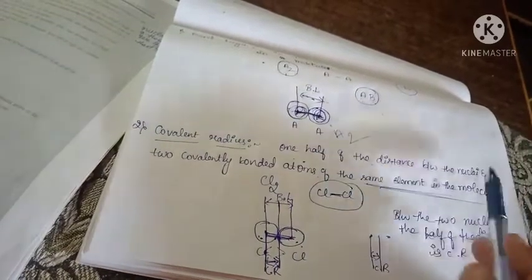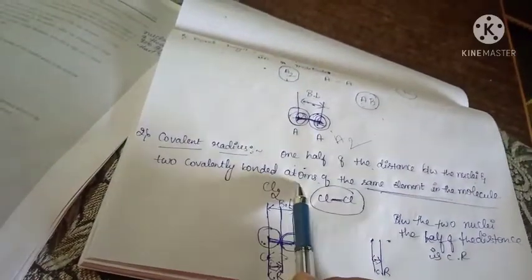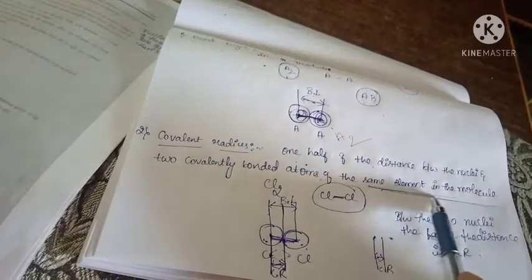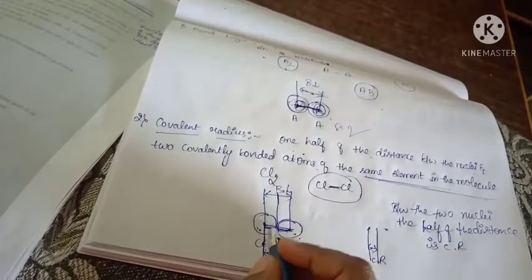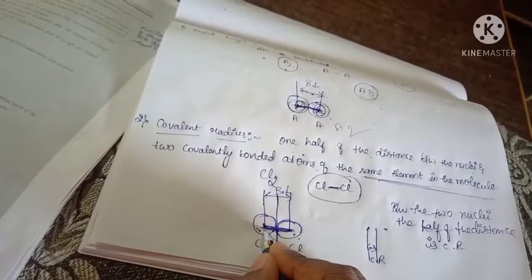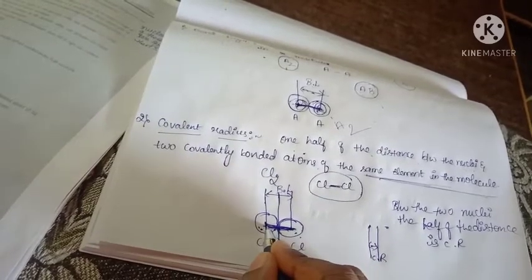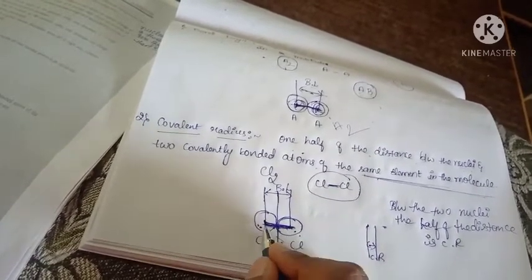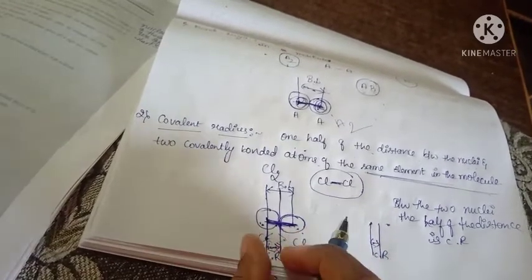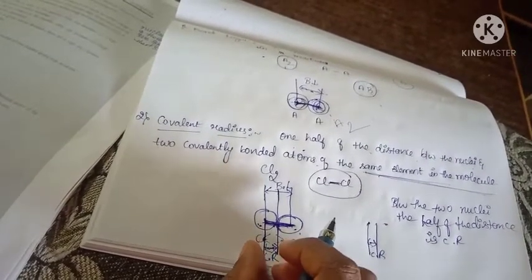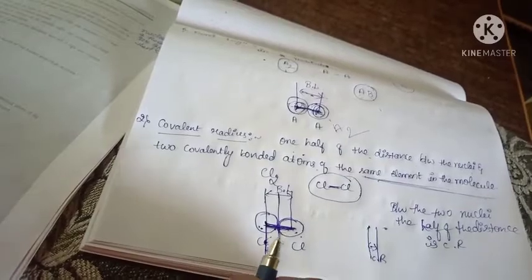One half of the distance between the nuclei of two covalently bonded atoms of the same element in the molecule. This distance is called the bond length. This bond length should always be of a covalent bond to calculate the covalent radius, and half of this distance is called the covalent radius.